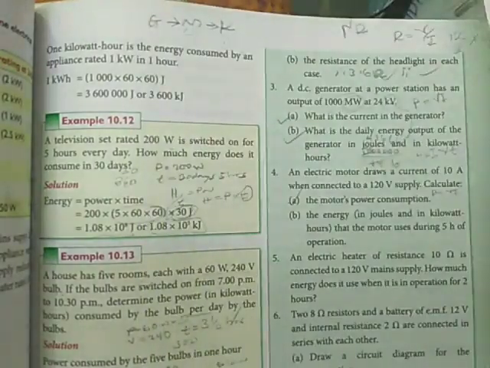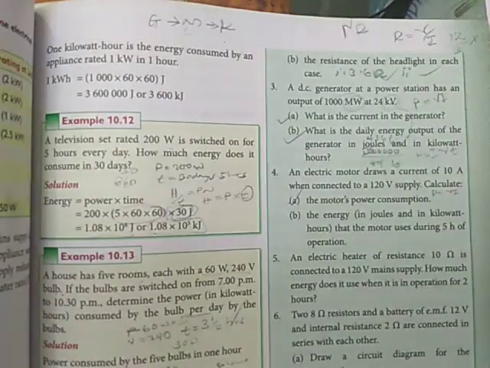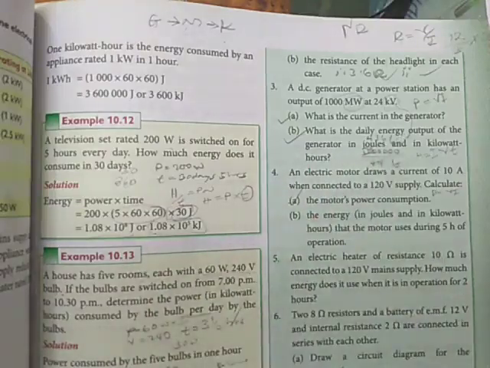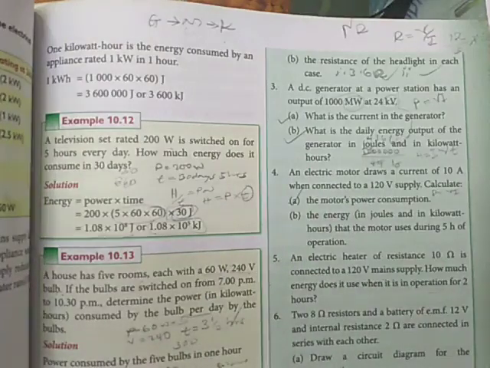Kwa hiyo maswali mengi, yani ningetaka nikujengea uwezo ambao ukiliona swali unajua niingilie wapi. Huo ndio uwezo ambao nataka uwe nao. What is the daily energy output of the generator in joule and in kilowatt hour? Hizo zote unaweza ukacalculate.